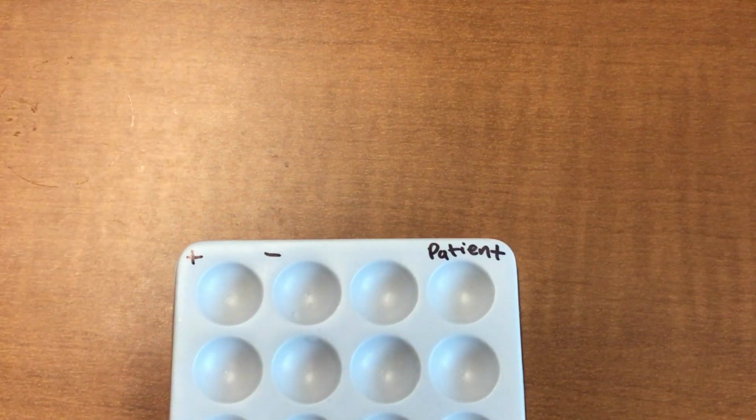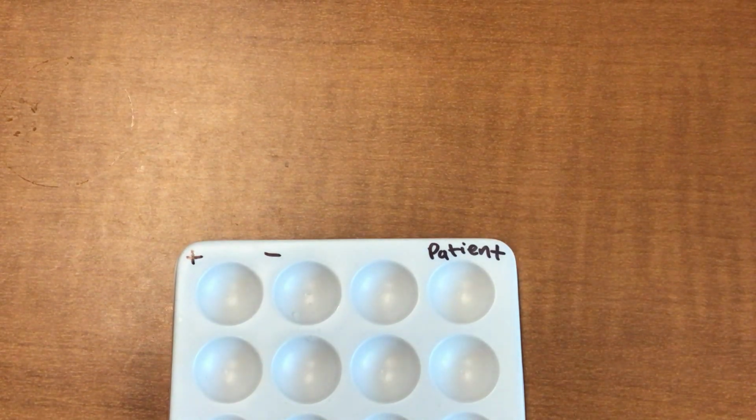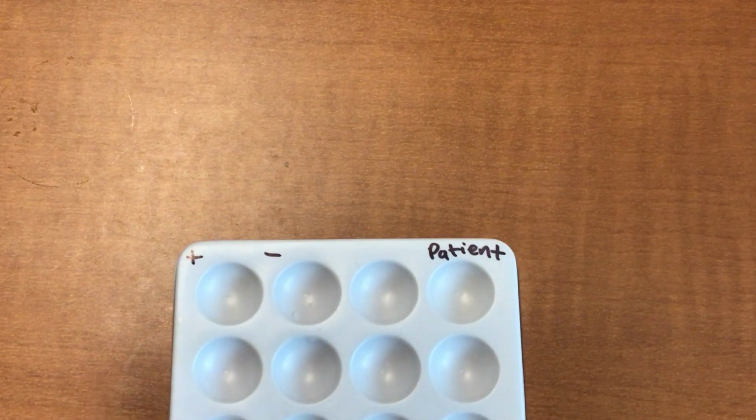Ladies and gentlemen, what we're going to do now is show you how chemical testing is done for a particular disease. So let's say you are a doctor and you believe that your patient has a particular disease. Let's say you believe they have salmonella and they are suffering from salmonella, and you want to test to see if they have the salmonella bacteria living in them. So what you're going to do is order a chemical test.